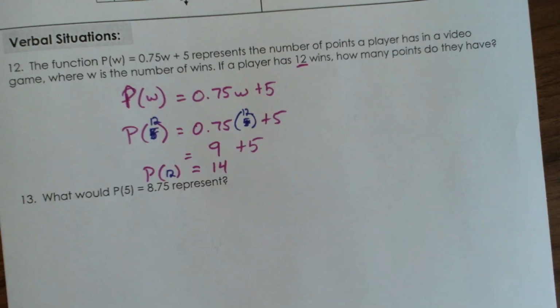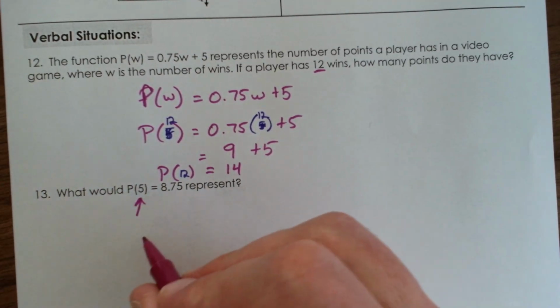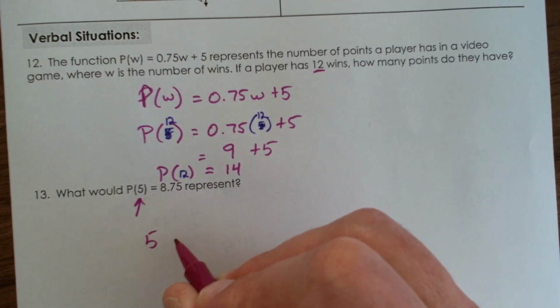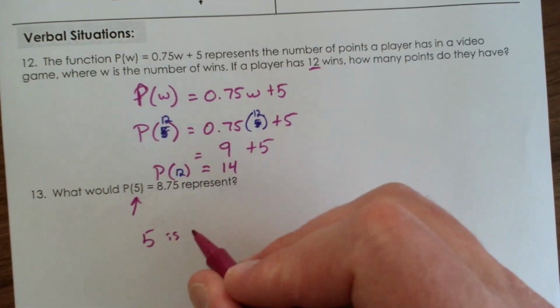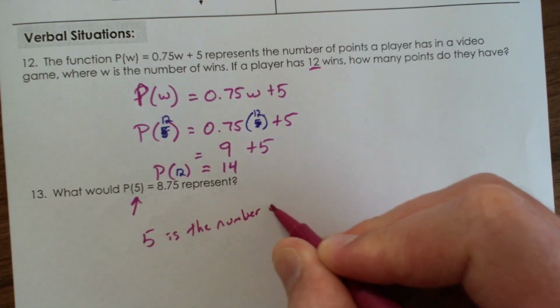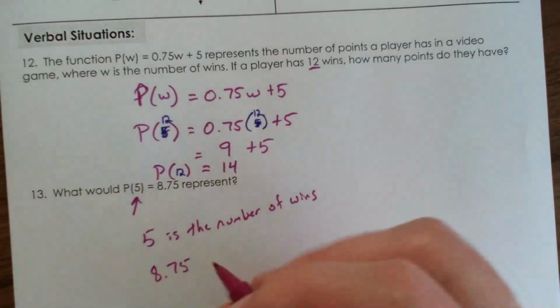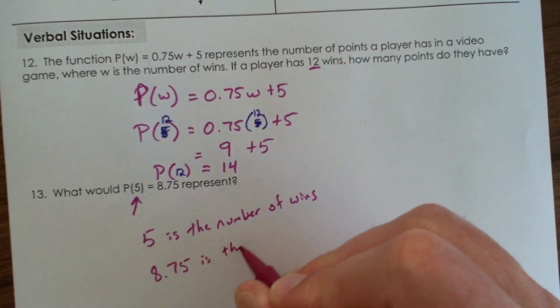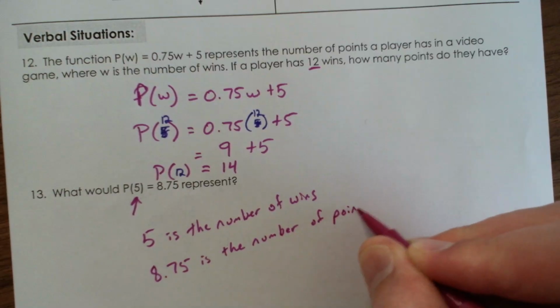What would p of 5 equals 8.75 represent? Again, this is going back to this situation. So what does 5 mean? 5 is the number of wins. And 8.75 is the number of points.